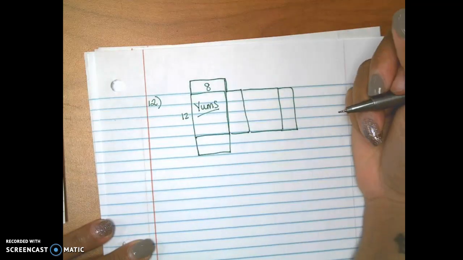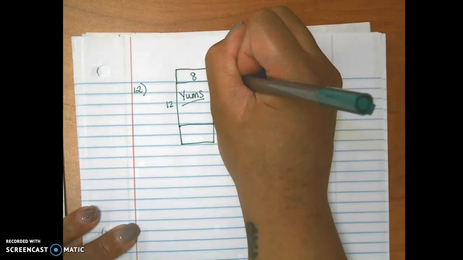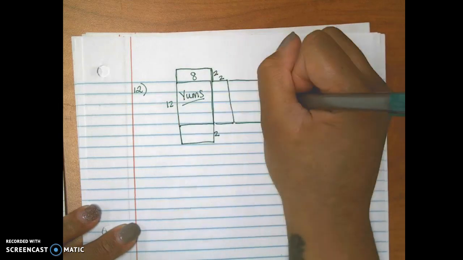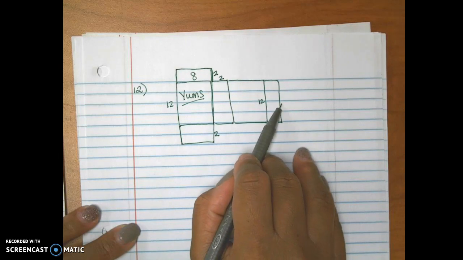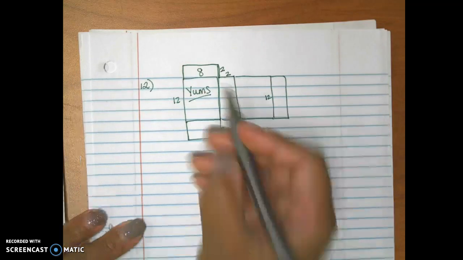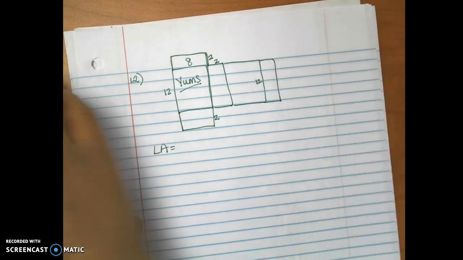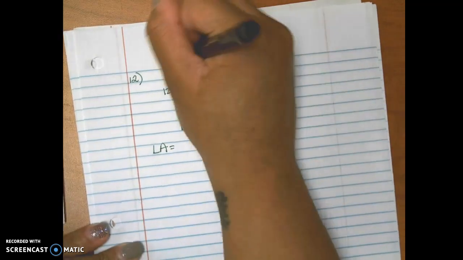I have just opened up this box. This is 2, and this is 2. This is 2, and these are all 12. So 12, 12, 12, 12, 12. It doesn't get shorter and become an 8 magically. All right, so I have my lateral area. My bases should be shaded in. This is the top and bottom of the box.